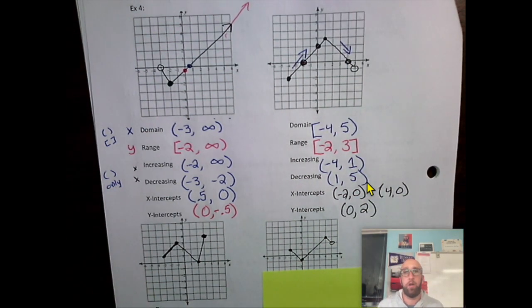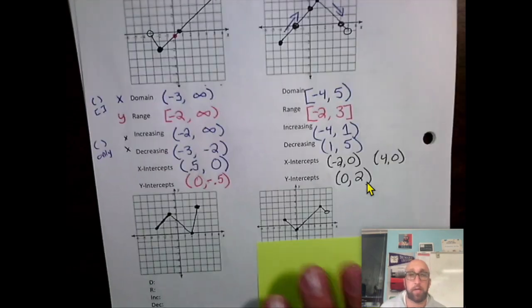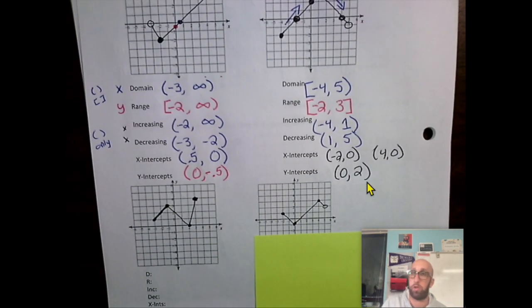Okay. One final example, and then you can pause me and see if you can try the last one on your own. So I'm going to move a little bit quick through the domain and range.